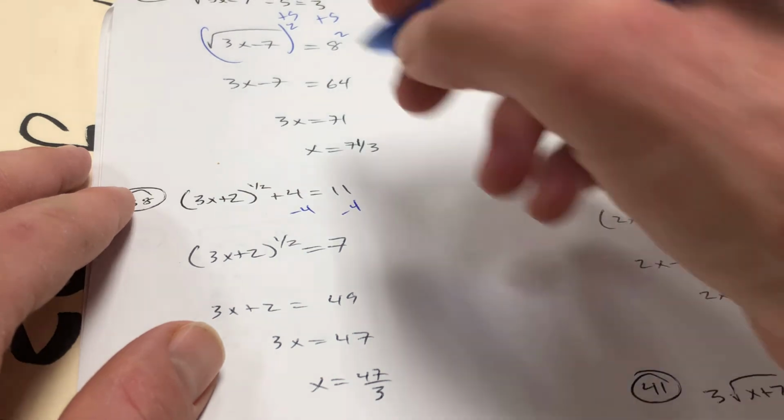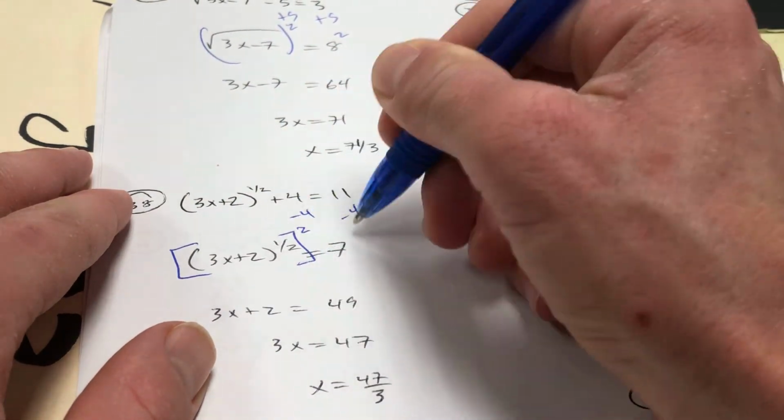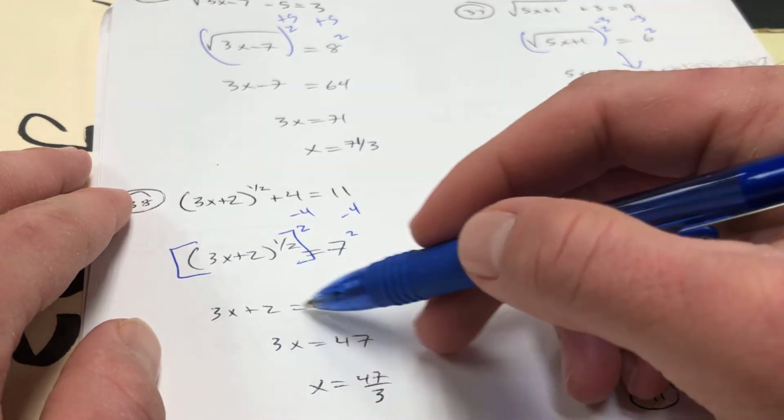On 38, I'm going to subtract 4 from both sides. 3x plus 2, being raised to the 1/2, that's, you're taking the square root of it. So again, square both sides. Raise both sides to the reciprocal power. 7 squared is 49. 3x plus 2 is 49.